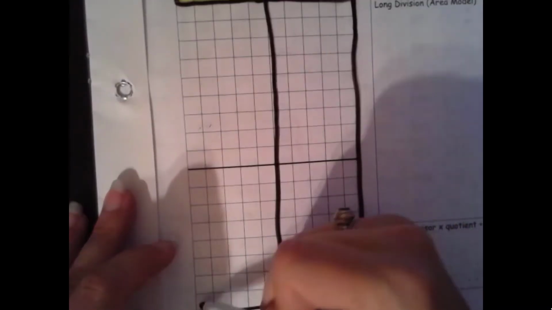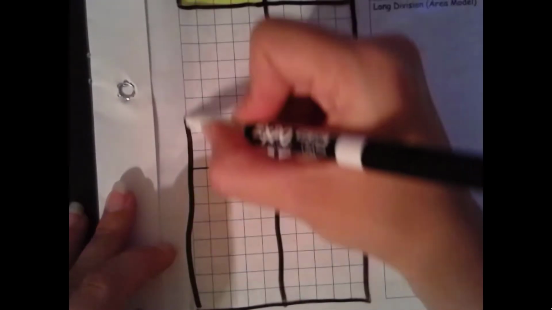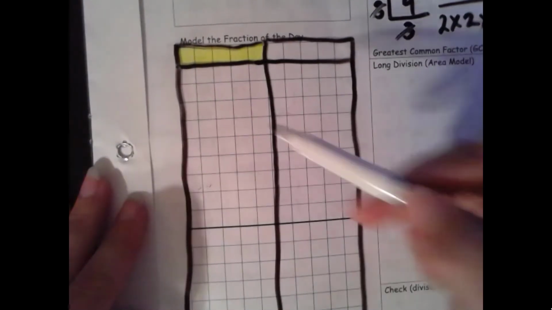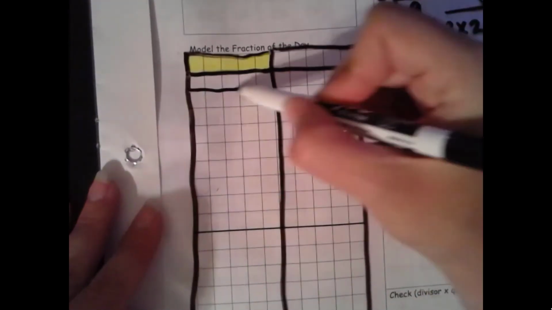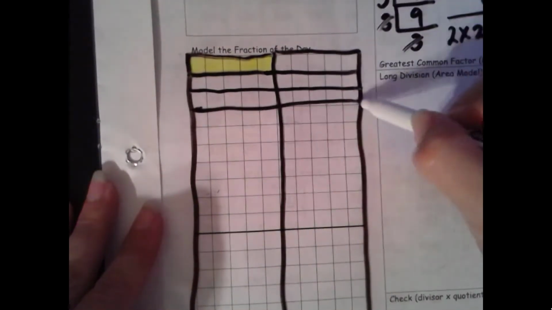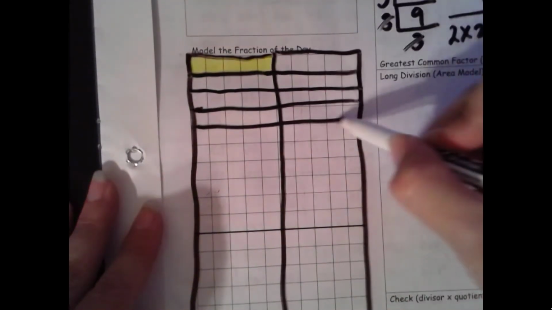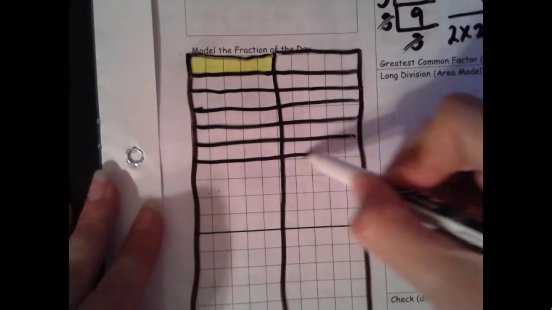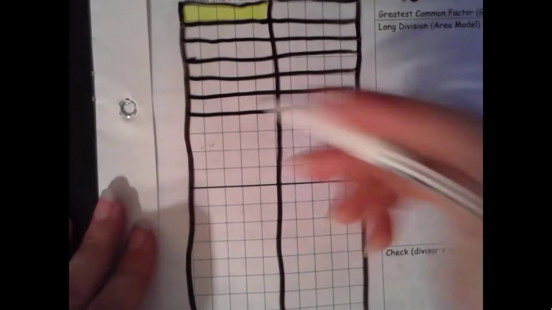I'm using the idea that each row is made up of 10 squares, so if I cut them in half, half of 10 gives me 5 and 5. So I'm using a break apart or a decomposition of 10 to help me figure out a faster way to make groups.